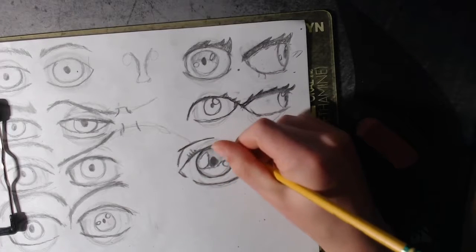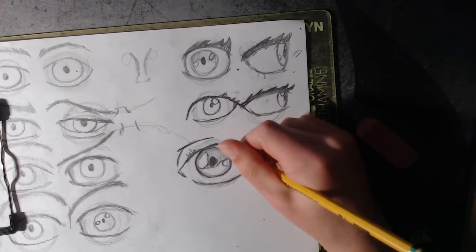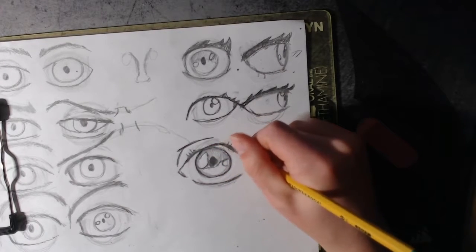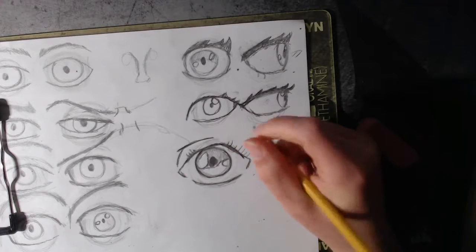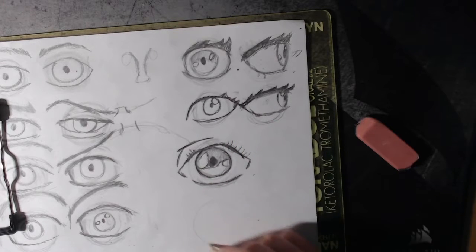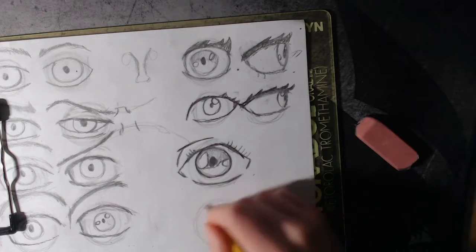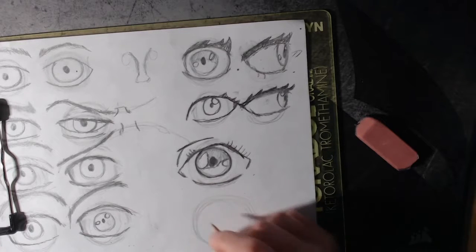This is sort of like a girl's eye in Neon Genesis. And then I'll try the male eye.